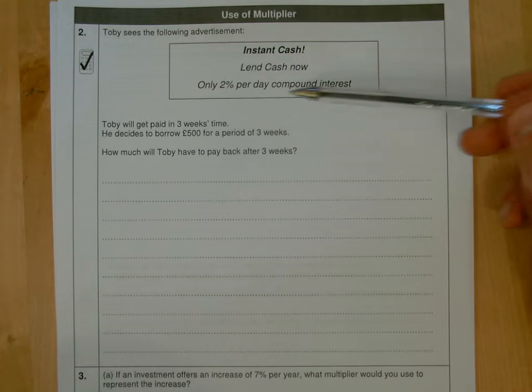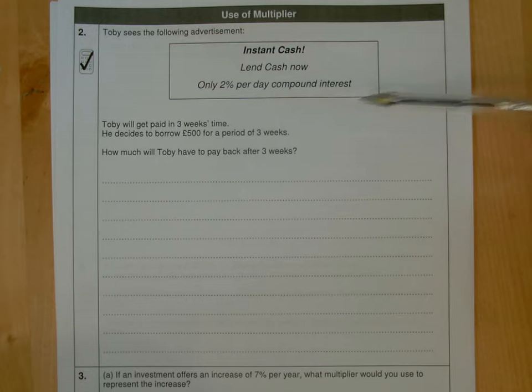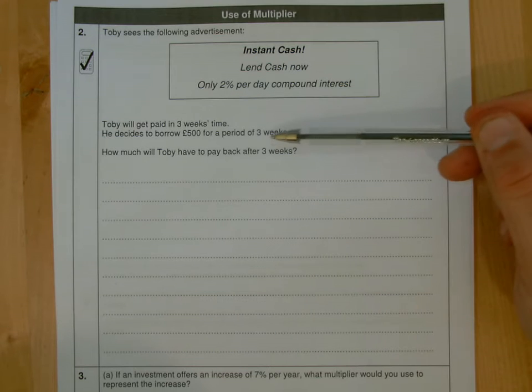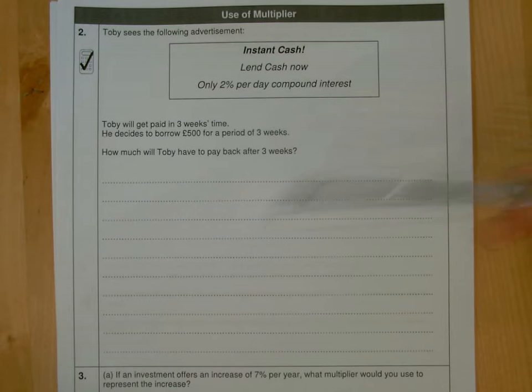Okay, now they are charging 2% per day. Okay, compound interest, and that's got to be applied every day. And if you think about it, 3 weeks, so you don't want to be doing 2% every day for 3 weeks. You'd have to do it 21 times. So what we can do, we can use a multiplier.